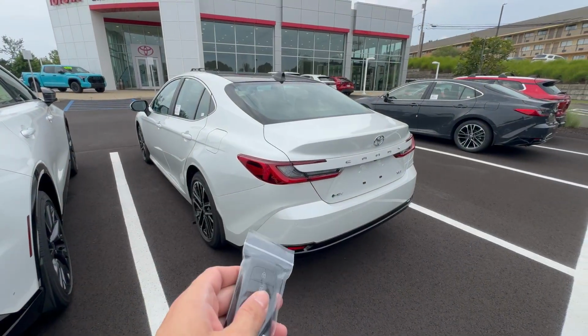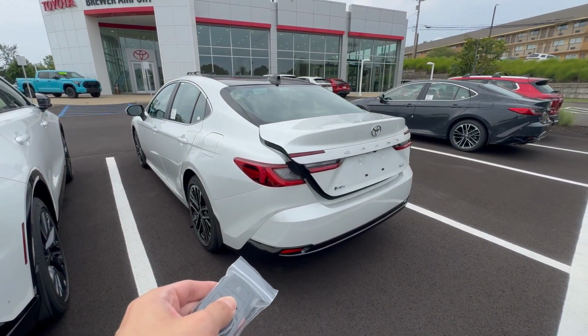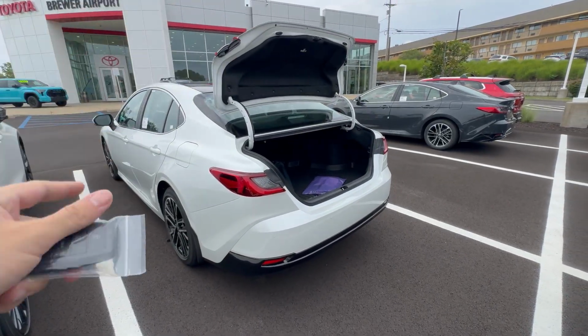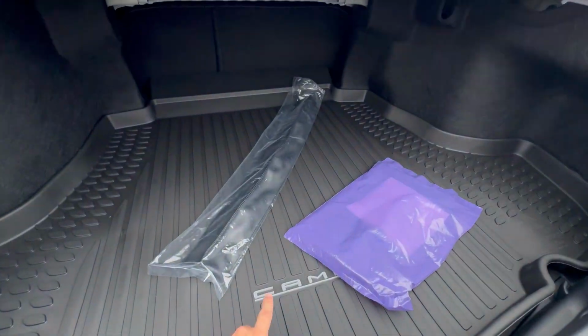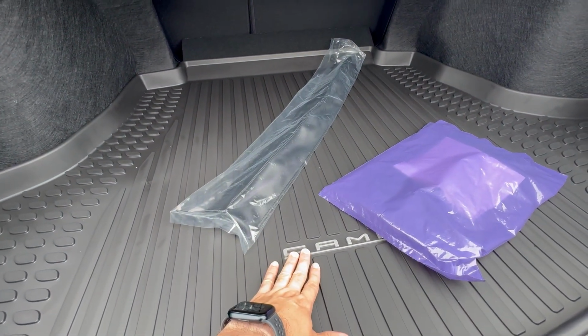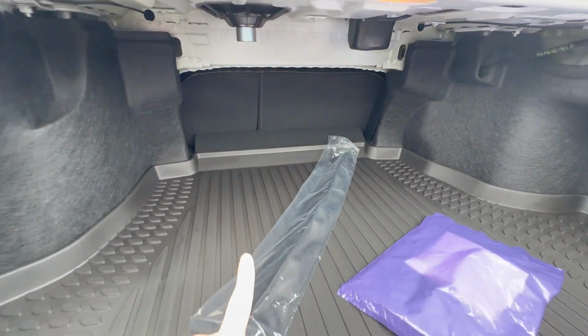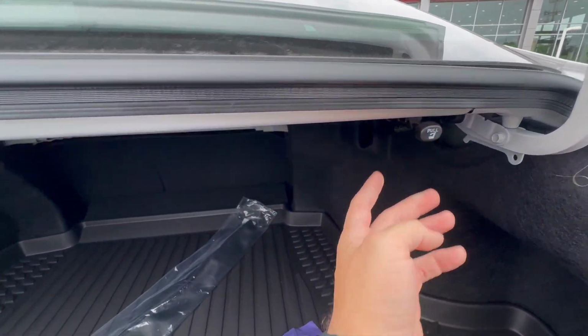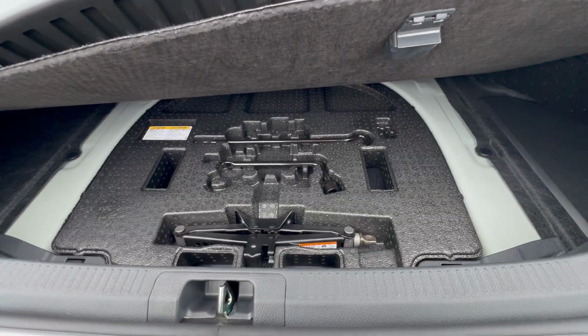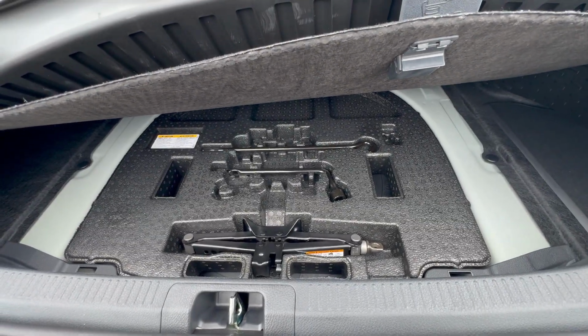Now right back here, you have a button for the trunk. You just push it, opens up. What's nice is that it comes up all the way. Some vehicles don't do that. And then right back here, this has an all-weather mat for the Camry, but you have plenty of room back here. Now right up here, you can pull these to lower the seats back there. Now this does come with a jack and a spare tire, which a lot of people like to see that.